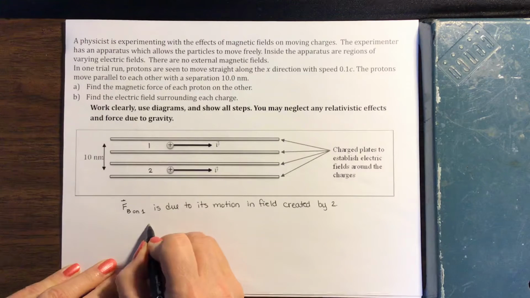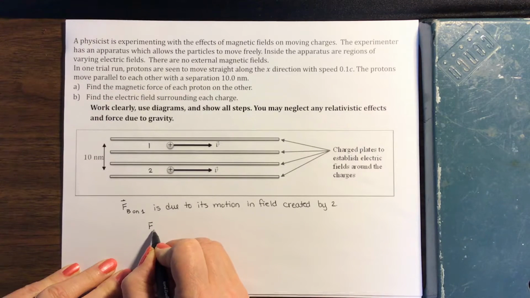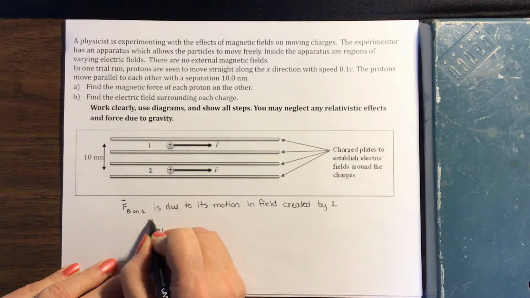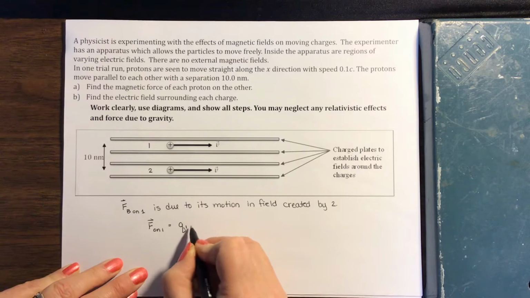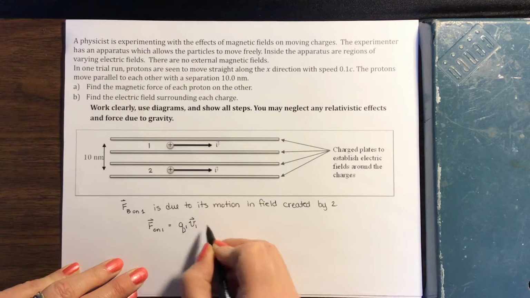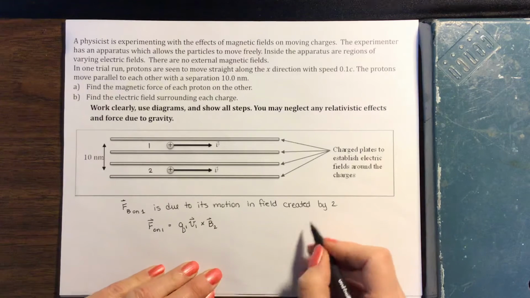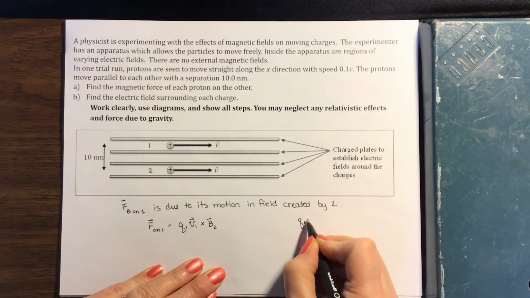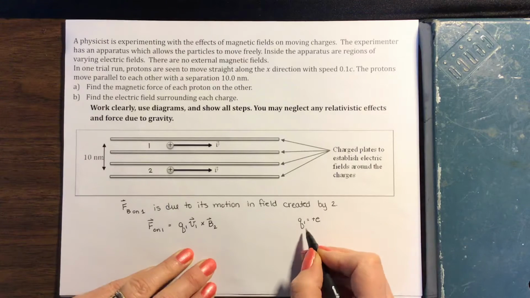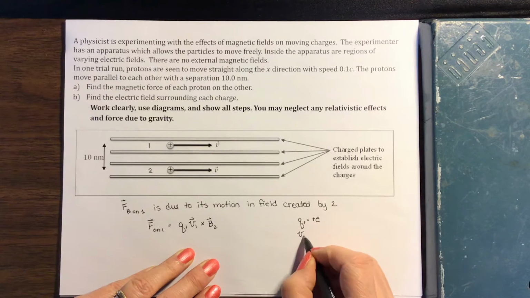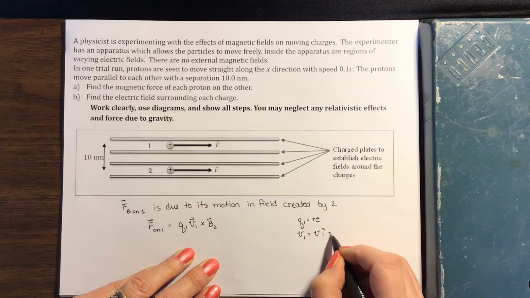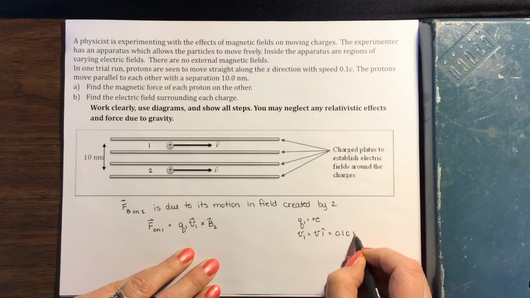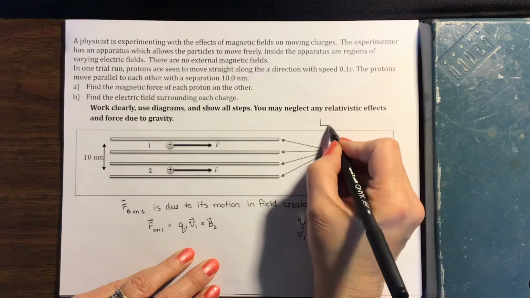Let's write down how we find magnetic force. So F on 1 is equal to charge 1, because the force is on charge 1, times velocity 1, crossed with the magnetic field made by charge 2. So charge 1 is a proton, it's plus e. My velocity 1 I can write as v in the i direction, or 0.1 times c in the i direction. Let's put in our coordinate system.